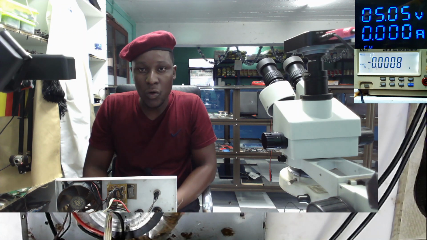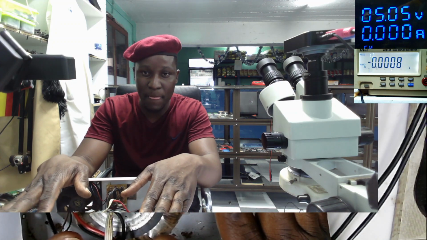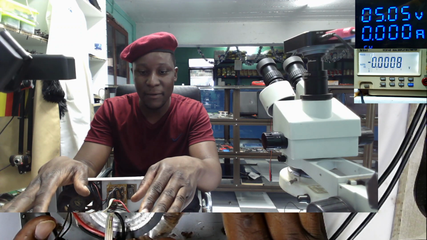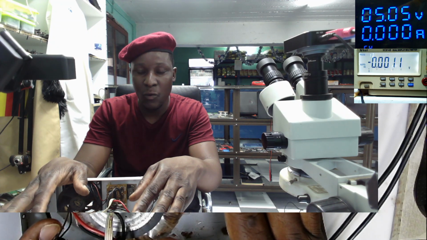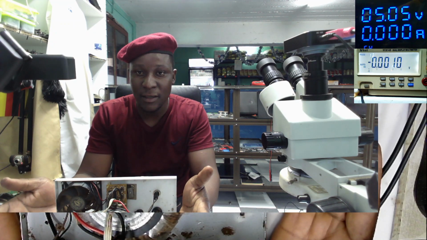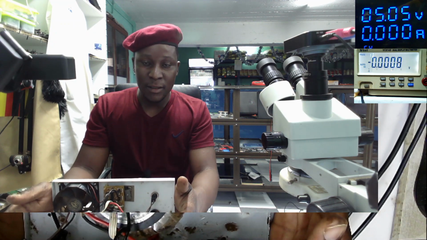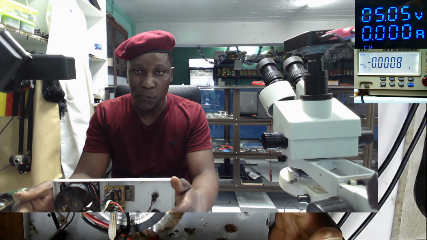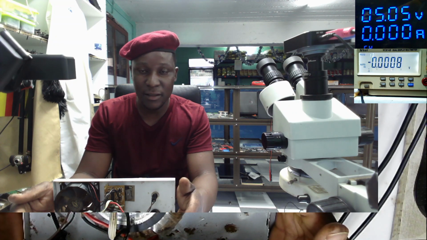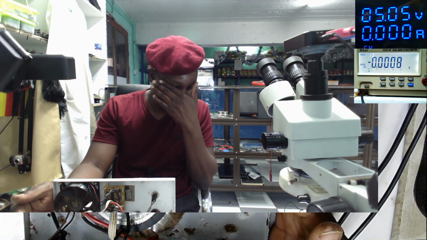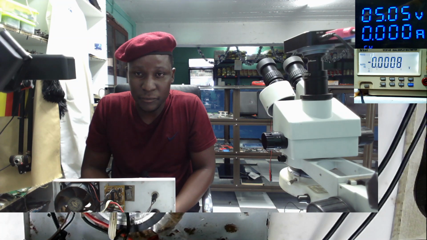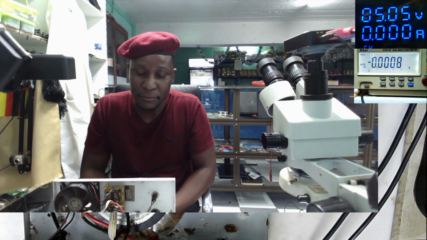Okay, so this inverter was booked in as no power, but we need to understand what kind of faults we can get on such kind of inverters, because many people are fixing things, but there are very few people with electronic knowledge who really know what's going on there.